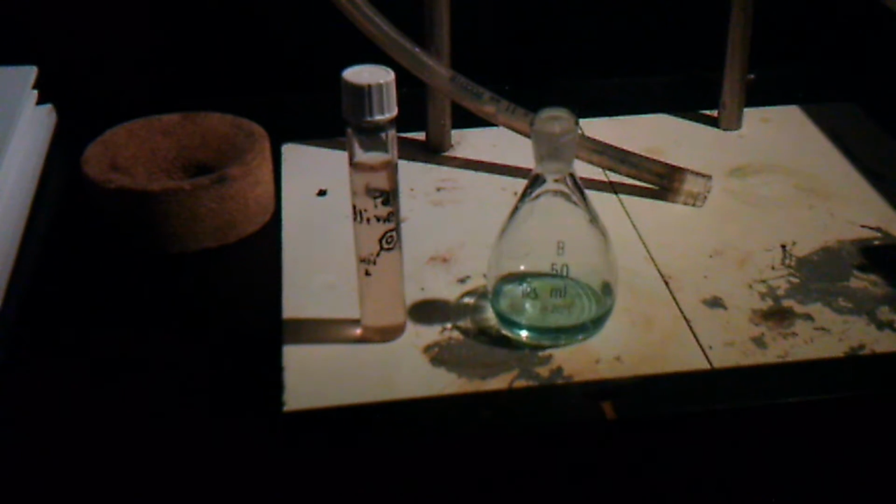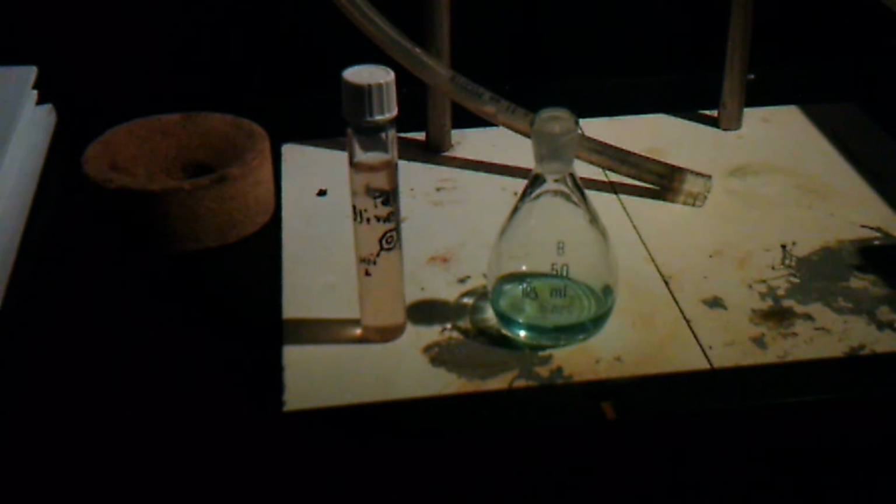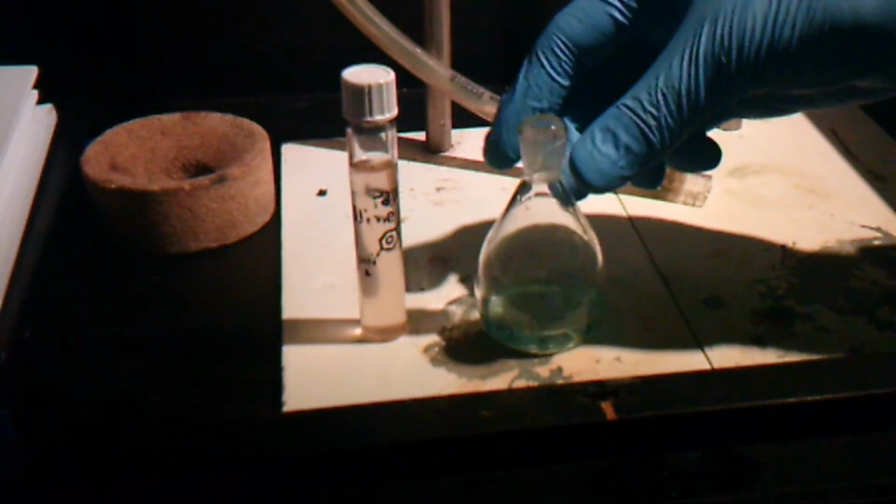On the right you see in the reaction vessel the blue solution of copper 2 sulphate pentahydrate. On the left you see the solution of 5-iodoaniline in isopropanol. Now all we have to do is mix these two, and before this we will put the vessel on the hot plate.